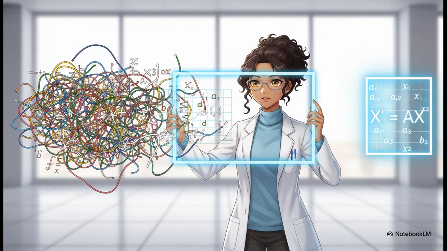The solution, it turns out, is to reframe the problem using linear algebra. We can take that whole messy system and represent it with this single, clean, elegant matrix equation. And just by doing that, we've opened up a whole new and much more powerful way to find the solution.